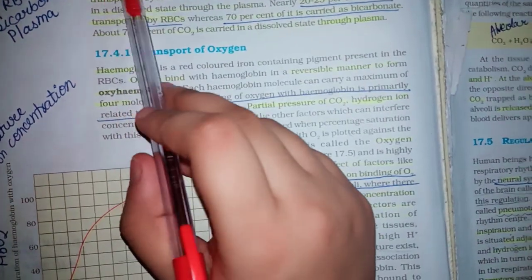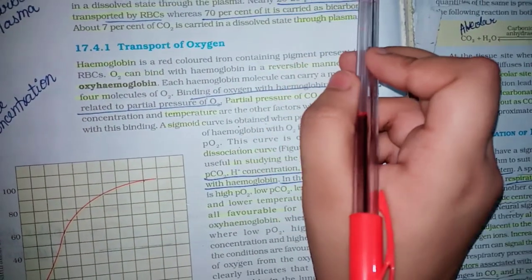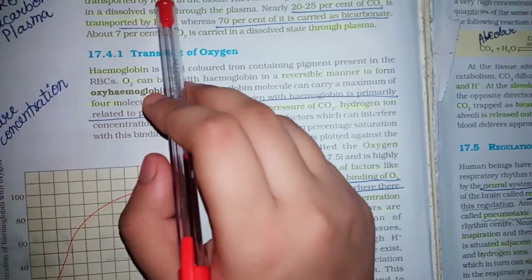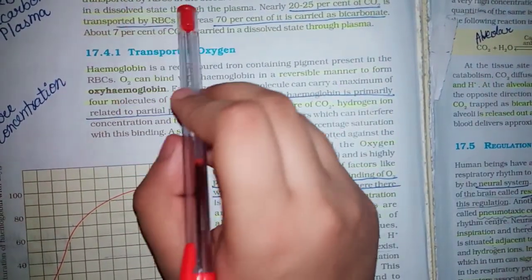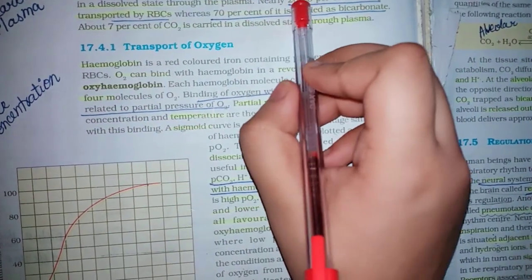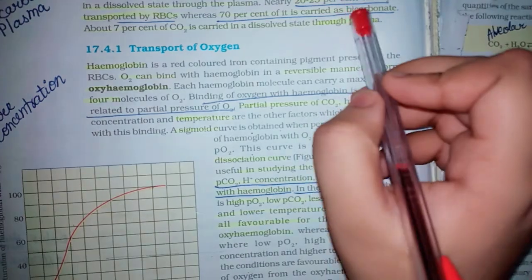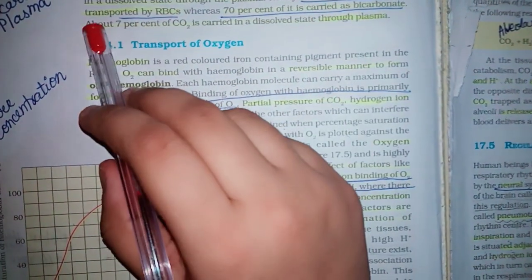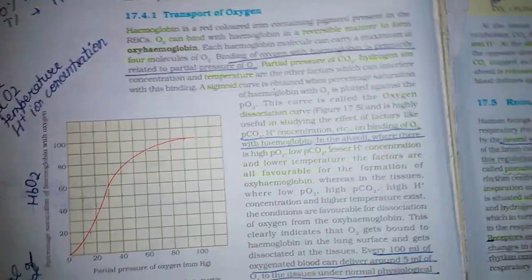Transport of gases. Blood is the medium of transport for oxygen and carbon dioxide. About 97% of the oxygen is transported by RBCs in the blood and the remaining 3% of O2 is carried in the dissolved state through the plasma. Nearly 20 to 25% of carbon dioxide is transported by RBCs, whereas 70% of it is carried as bicarbonate. About 7% of carbon dioxide is carried in a dissolved state through plasma.